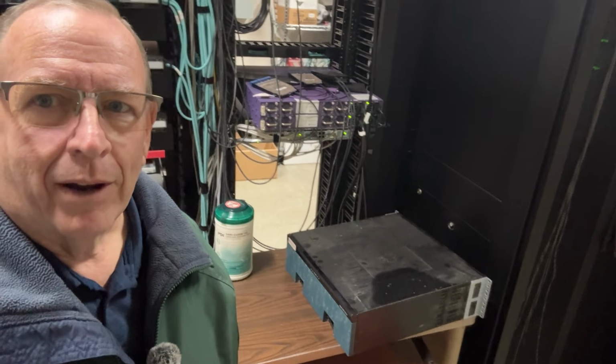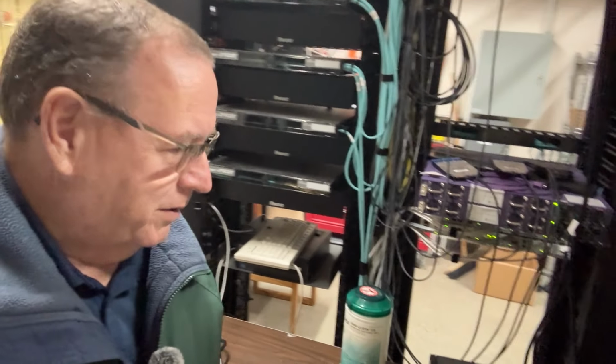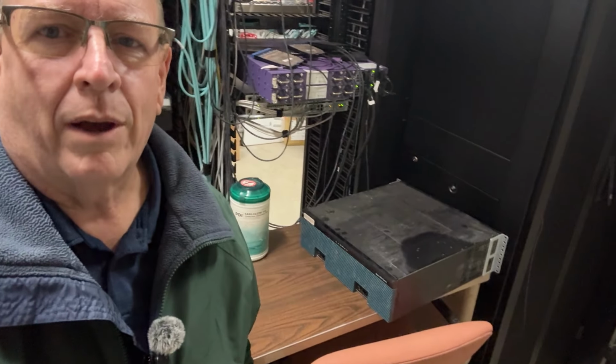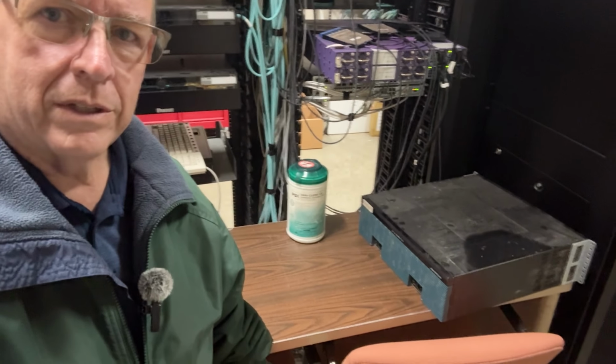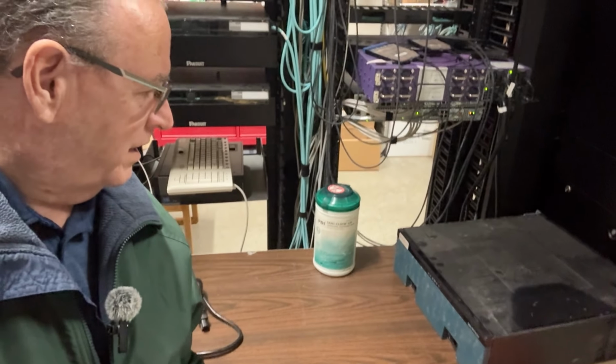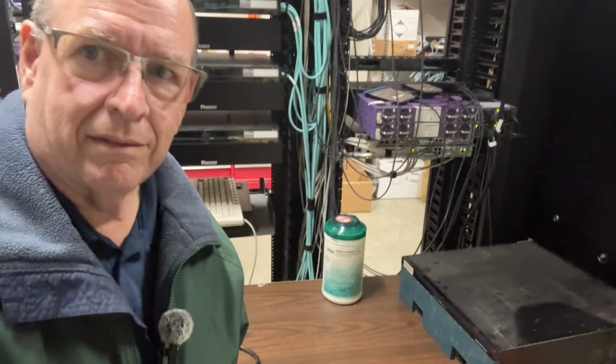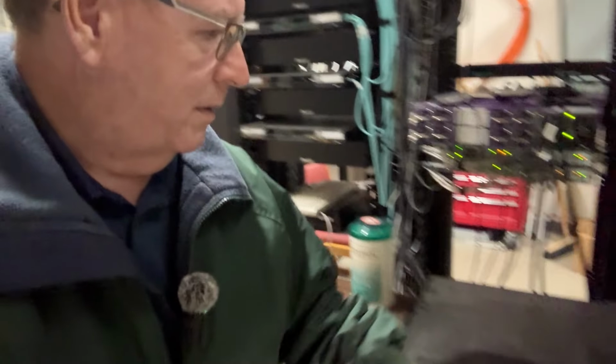Again, I am back at the scene of the crime, my crime. Remember in my last video, I told you I deinstalled a vendor router that we were no longer using. Well, that's it right there. The Cisco 3900 something.